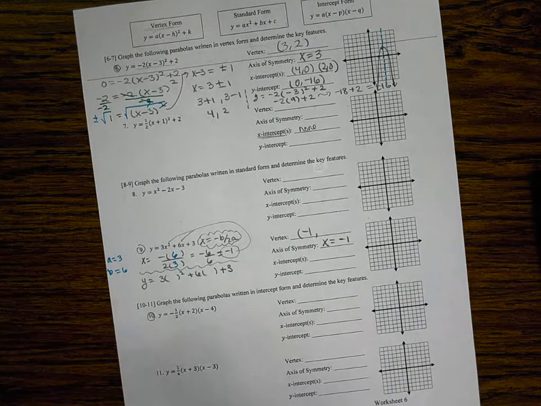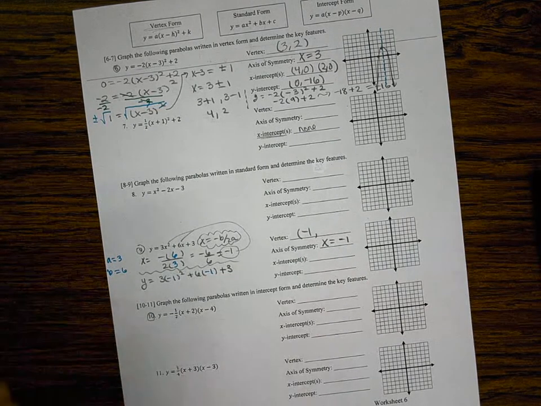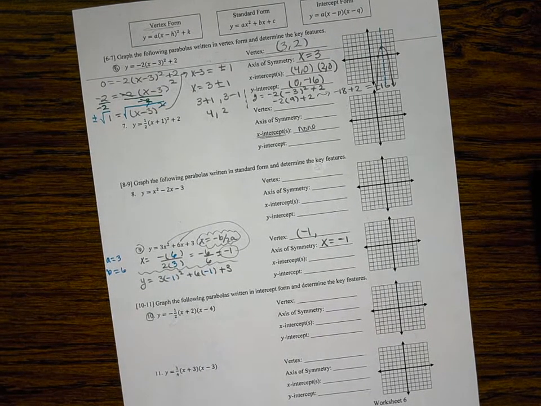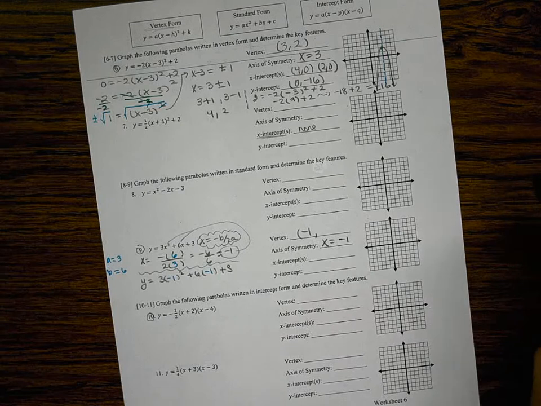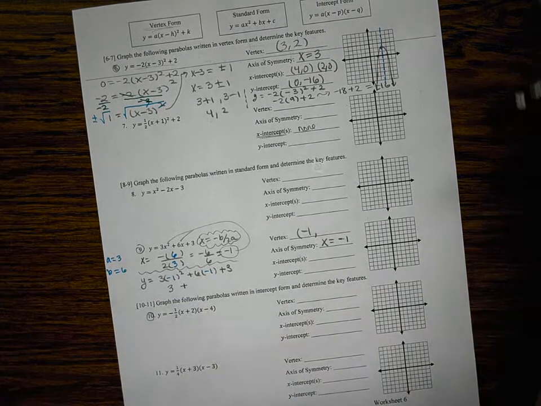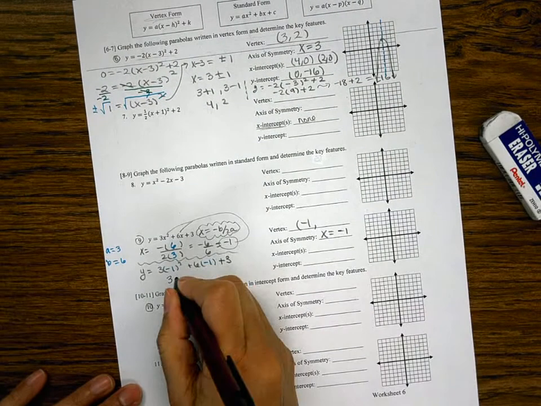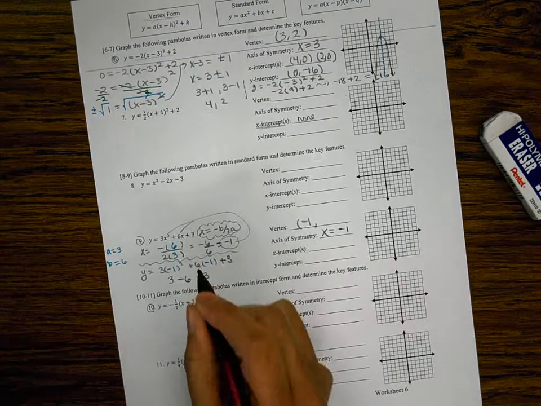And you plug in the negative 1. Negative 1, you square first. Negative 1 squared is 1 times 3 is 3. Plus 6 times negative 1 is minus 6, minus 3.